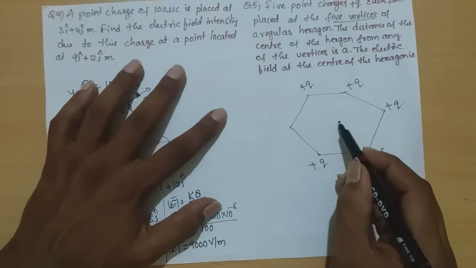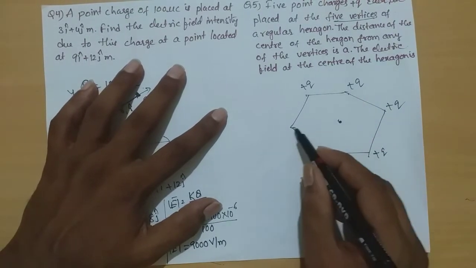That means this is the center. From here to any vertex is a. So I am drawing here.